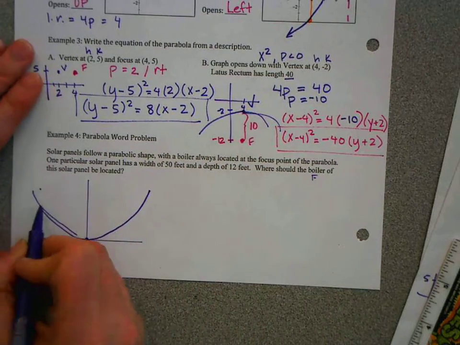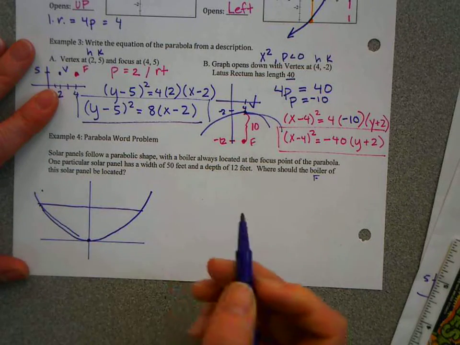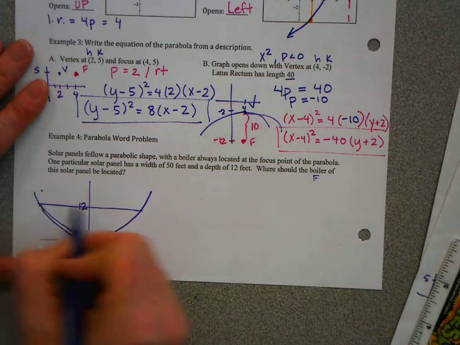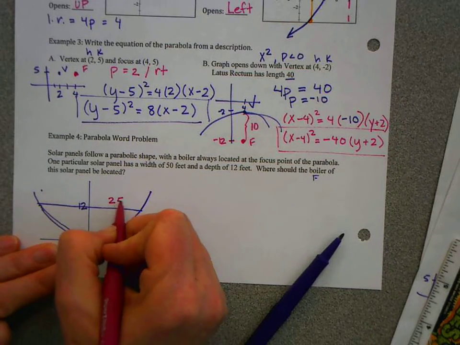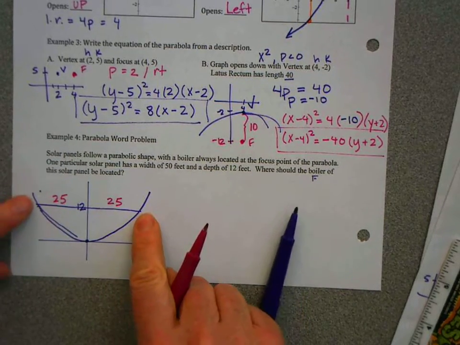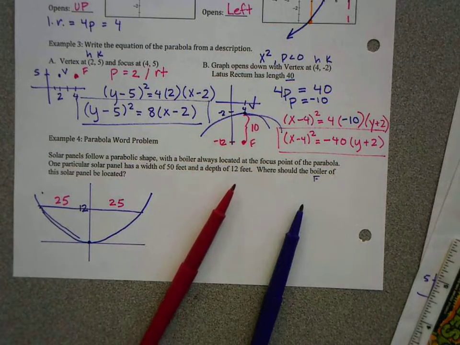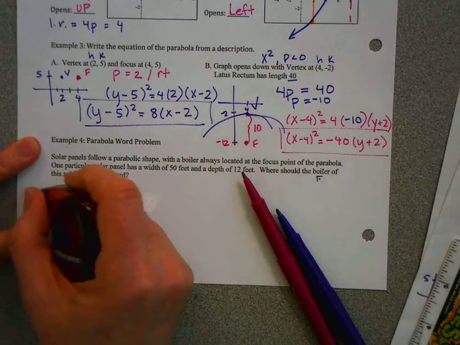It's 12 high, so we know this distance up here is 12, and this distance is 50. So there's 25 units to the left and 25 to the right, because the width of the solar panel is 50. The depth of the solar panel looks like it's 12 feet.